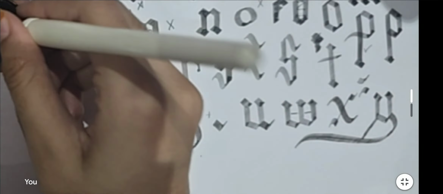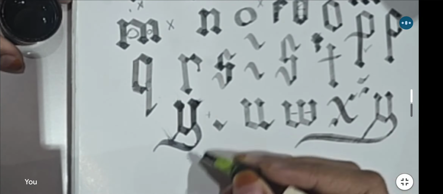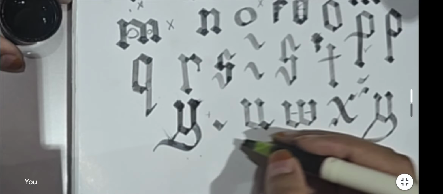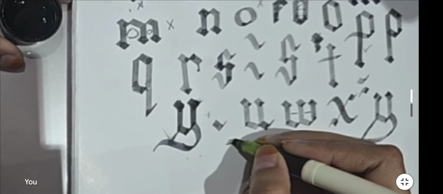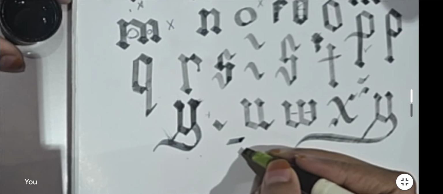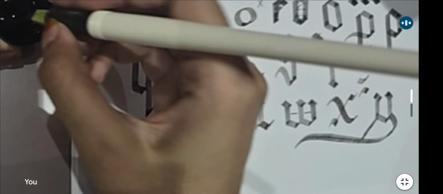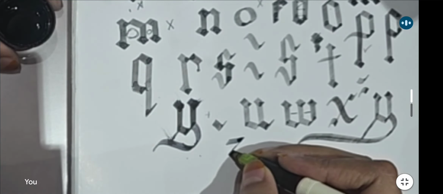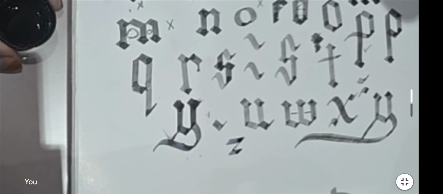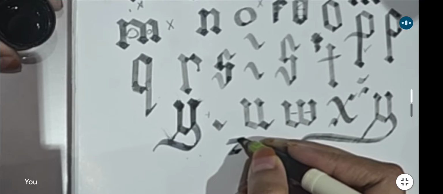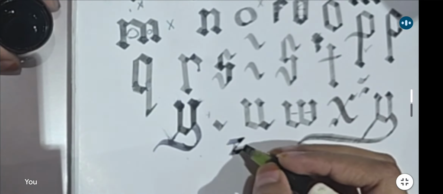Focus is back. So for Z, first make this straight line, then this thin angular line, then again this small straight line, and then you can actually make, sorry, I don't know what I'm making right now.